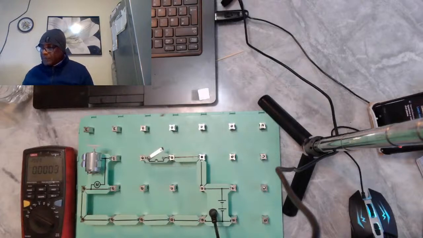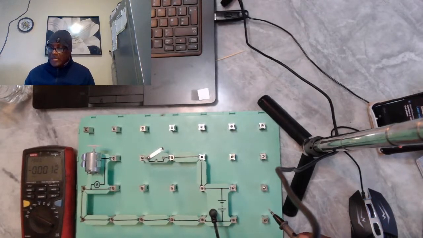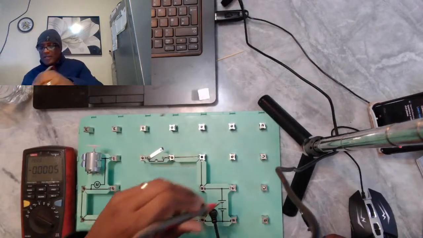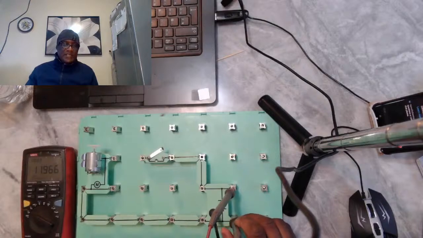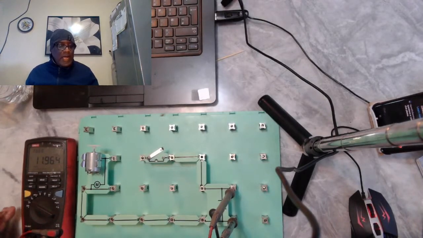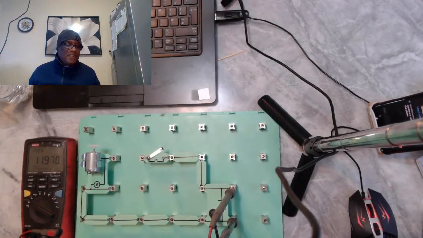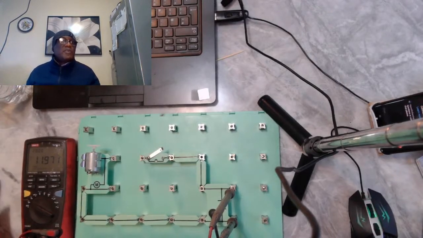Right, anyway, when you're working with an electric circuit, the first thing that you do is check your battery, the source. It is important to check that. I think you can see we have 11.965 volts, roughly. Well, we have got 12 volts roughly.